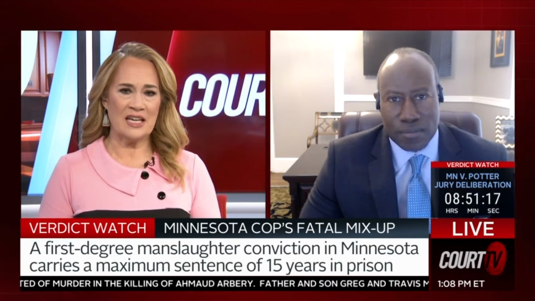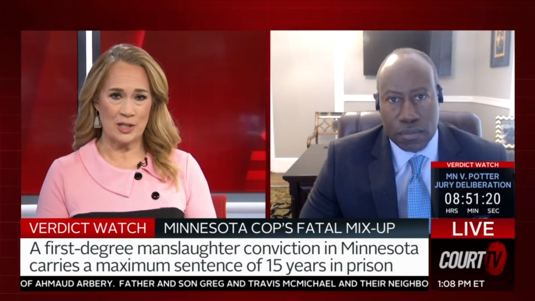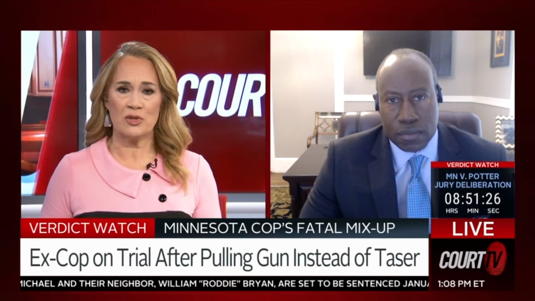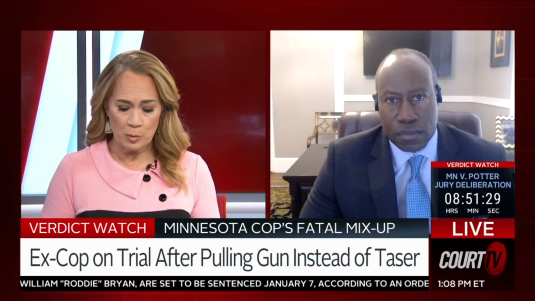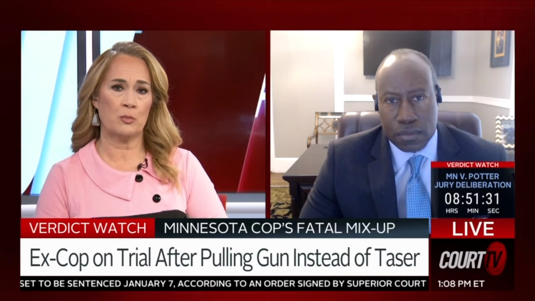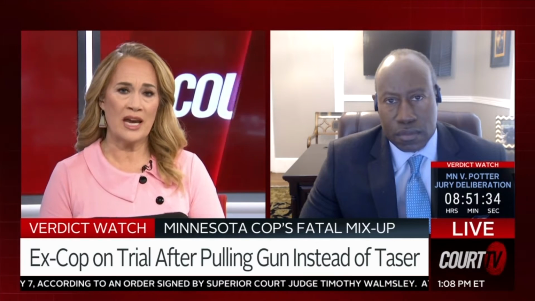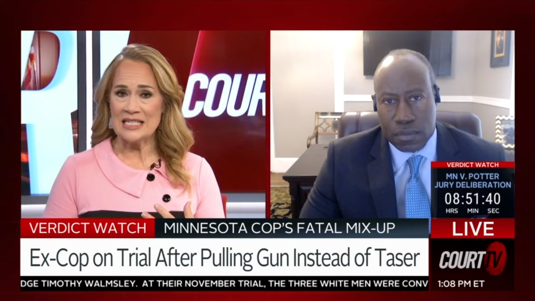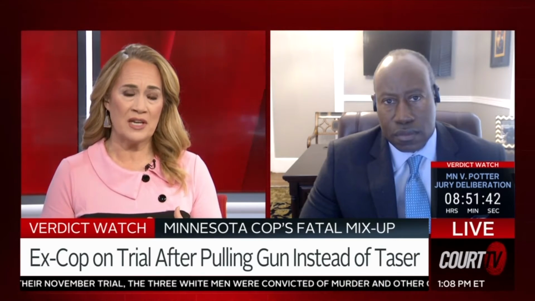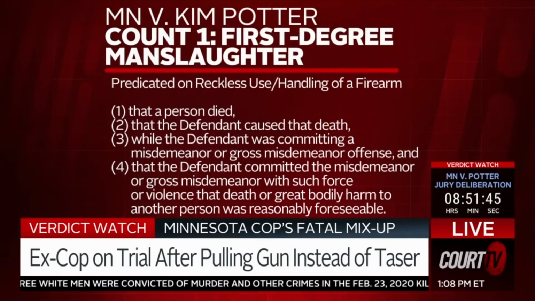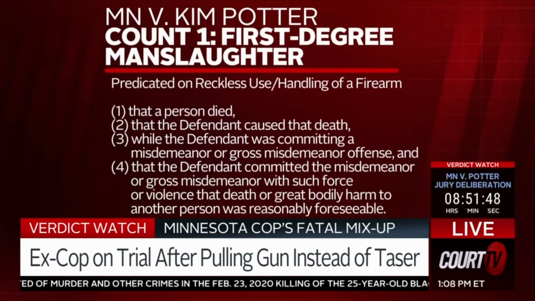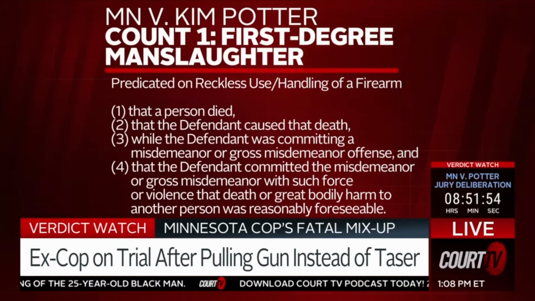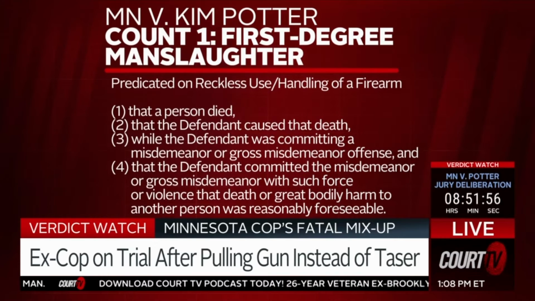I want to look at the definitions of first-degree manslaughter and second-degree manslaughter, because these are the definitions that the jury instructions are predicated on, and this is what the jury has to decide while they're back there deliberating. The first is first-degree manslaughter predicated on the reckless use or handling of a firearm. The state must prove that the person died, that the defendant is the one who caused the death while the defendant was committing a misdemeanor or gross misdemeanor offense, and finally, that the defendant committed the misdemeanor or gross misdemeanor with such force or violence that death or great bodily harm to another person was reasonably foreseeable.